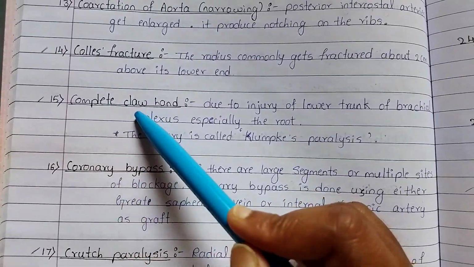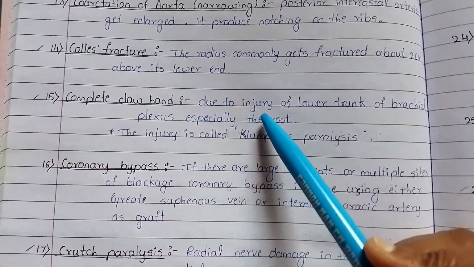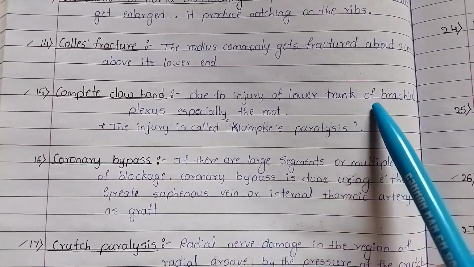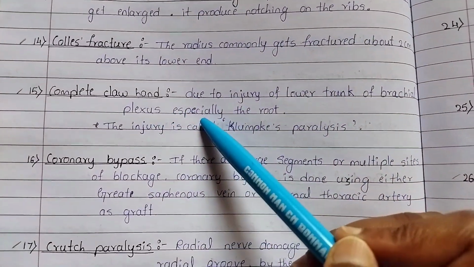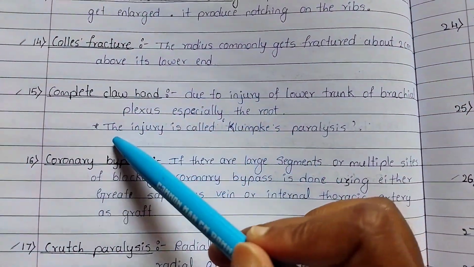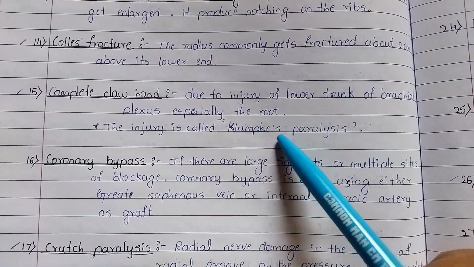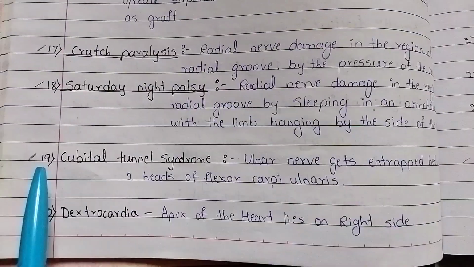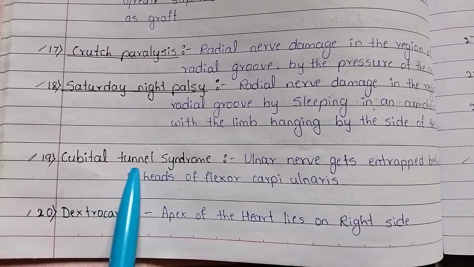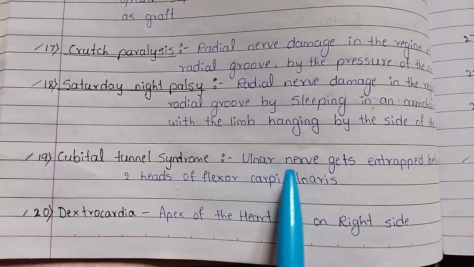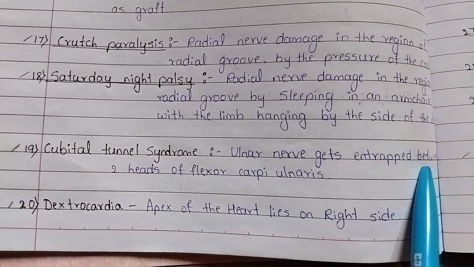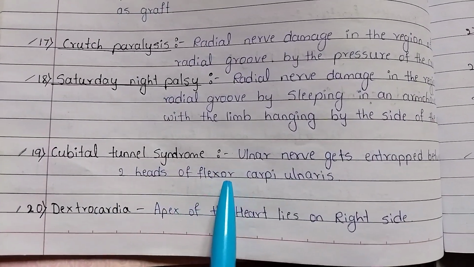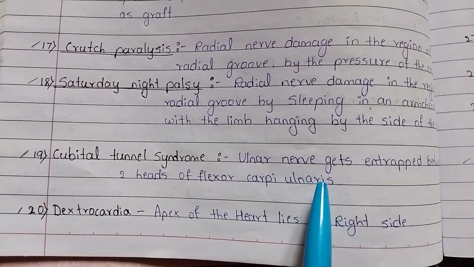Next, complete claw hand. It is due to injury of the lower trunk of the brachial plexus, especially the roots. The injury is called Klumpke's paralysis. Next, cubital tunnel syndrome. It is when the ulnar nerve gets interrupted between the two heads of the flexor carpi ulnaris.